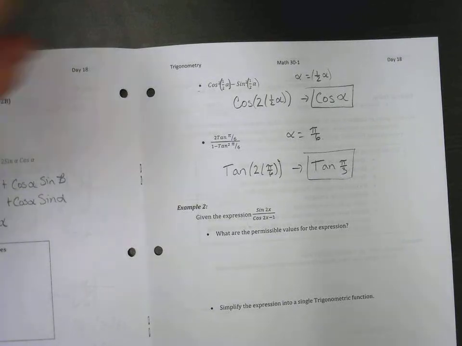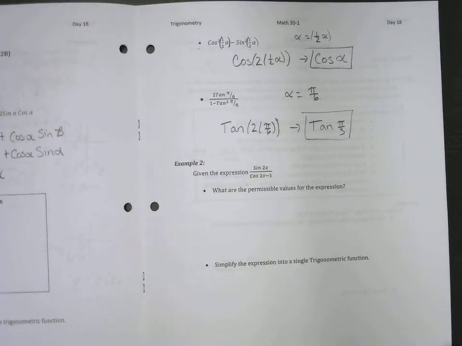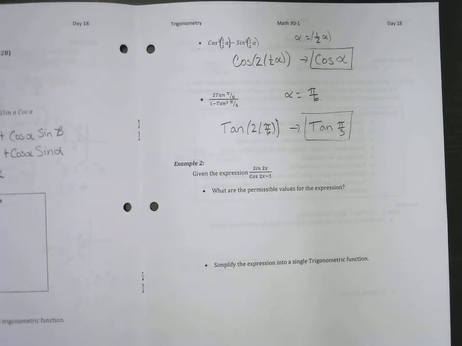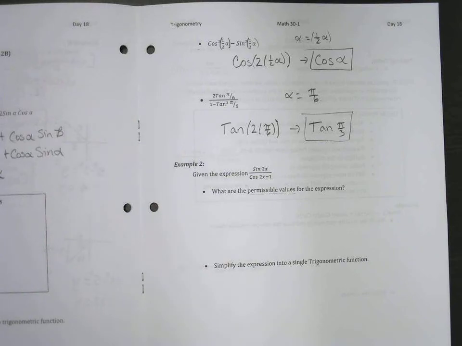All right, moving on to example number 2. It says, given the expression sine of 2x over cos of 2x minus 1, first, what are the permissible values for the expression? Okay, so we want to talk about the domain of this function. In order to find the permissible values of the function, we need to find the non-permissible values of the function.